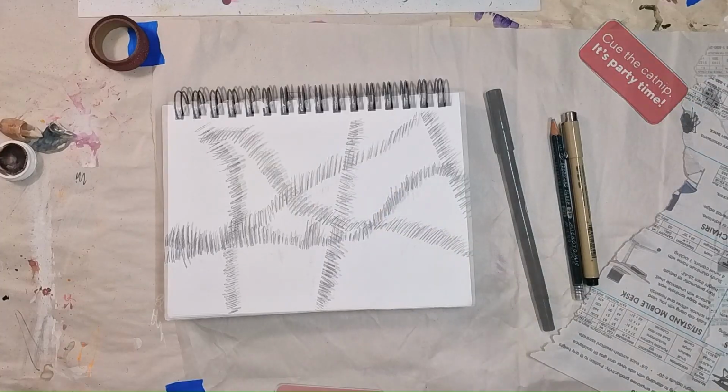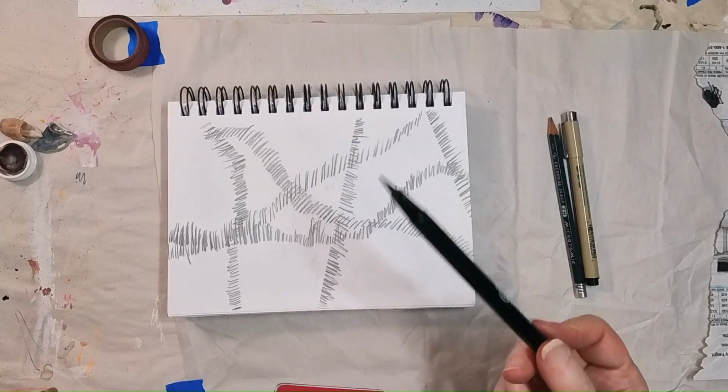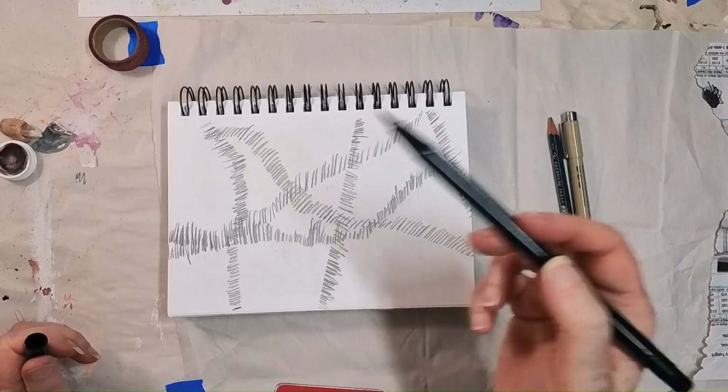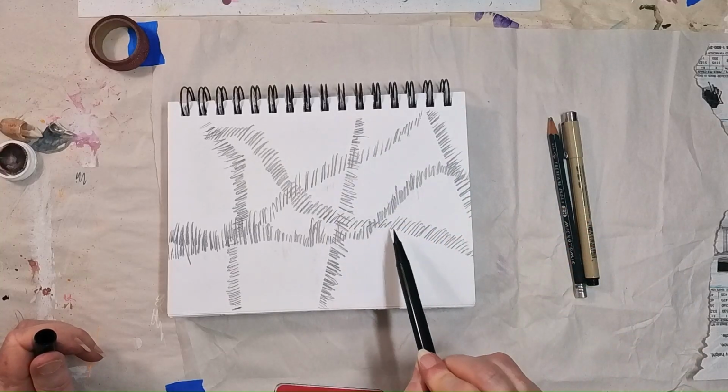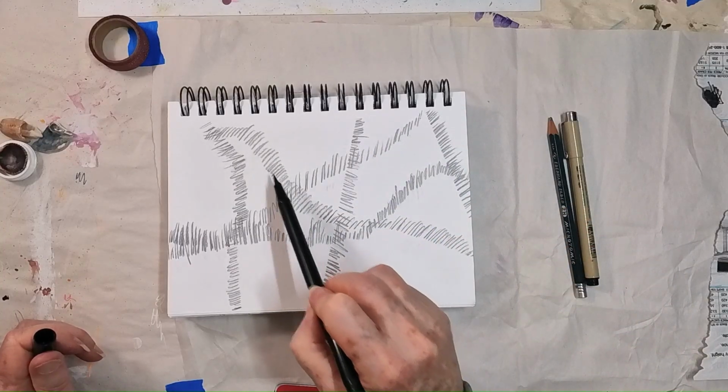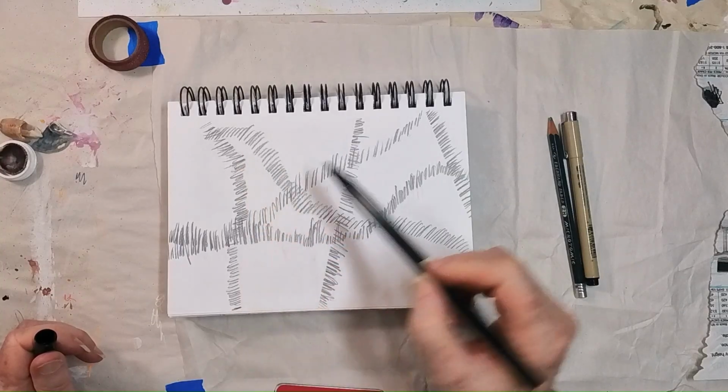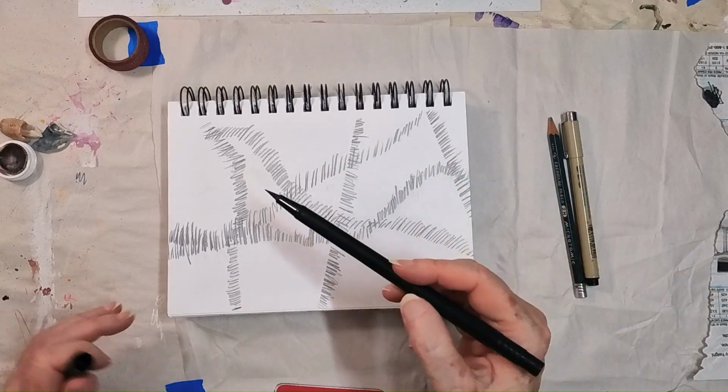There we go. Let's practice thick and thin. So we've already noticed here some of these are thinner, some of these are thicker, depending on how we hold our pencil.